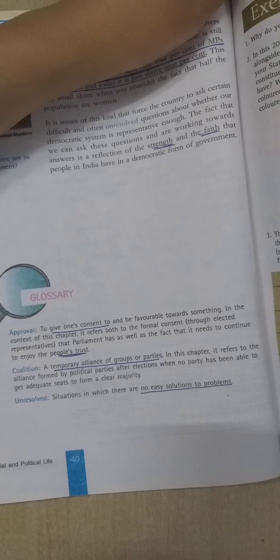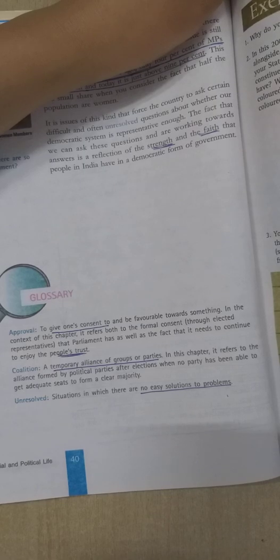Coalition: a temporary alliance of groups or parties. In this chapter, it refers to the alliance formed by political parties after elections when no party has been able to get adequate seats to form a clear majority. We saw the example of the elections in which the Indian National Congress got 404 out of the total 543 seats, and it could form a government as a single party.